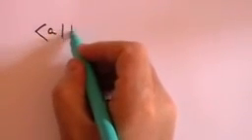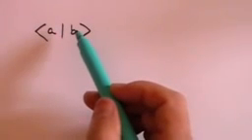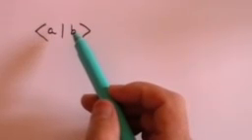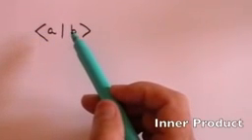Now we come on to what will turn out to be a very important concept when we get to the physics. And that is what happens if you multiply a bra vector by a ket vector. So we've got bra vector A times ket vector B. That is called an inner product.